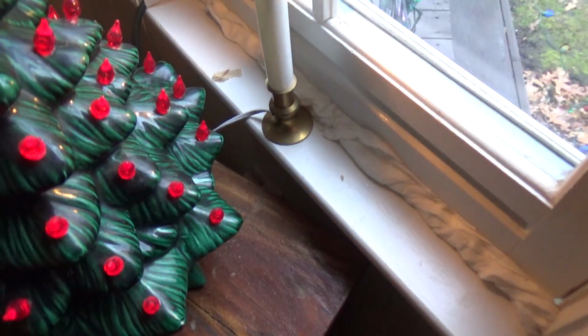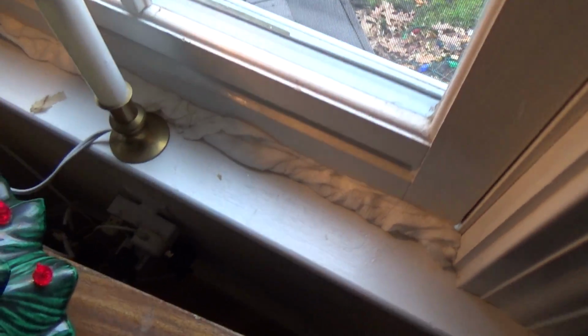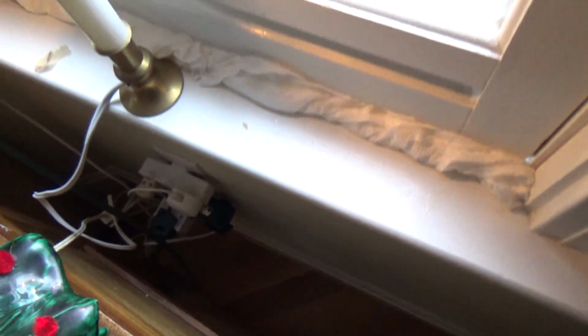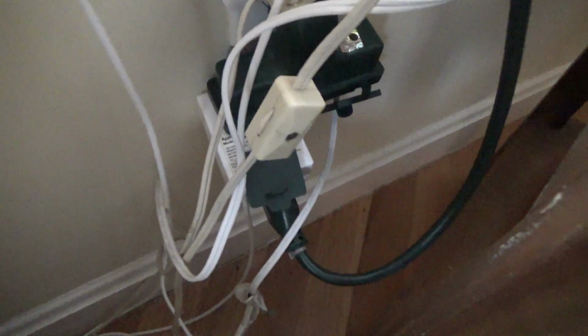I would have had those on timers, but actually what I probably would have done with these is put them on channel 1 with the tree and everything else, because these are in the back of the house. There's no reason to have them on unless we're in the room here. So this is where this candle's going to fall. This is where the outside lights plug up. This whole thing is kind of convoluted, but it works.